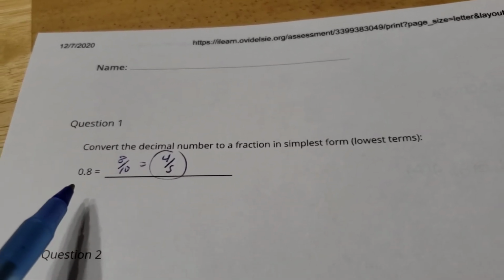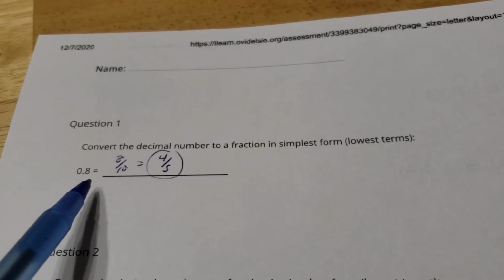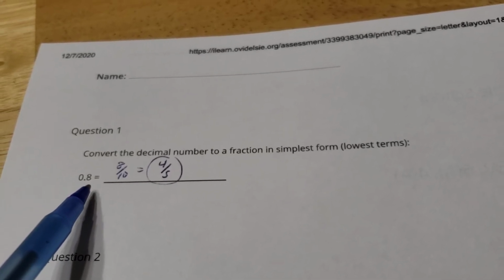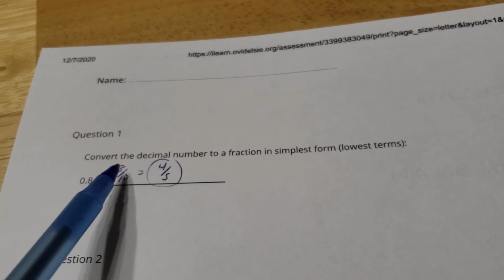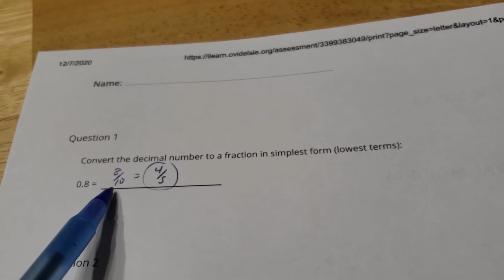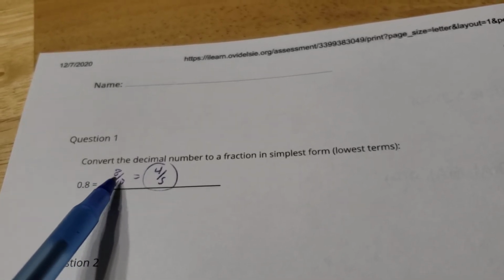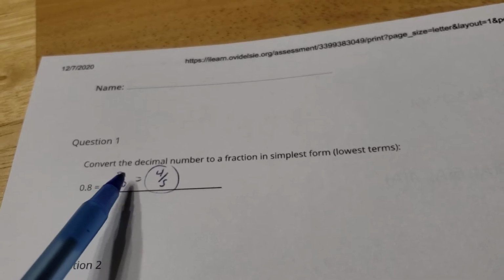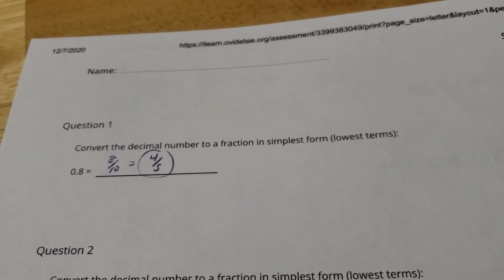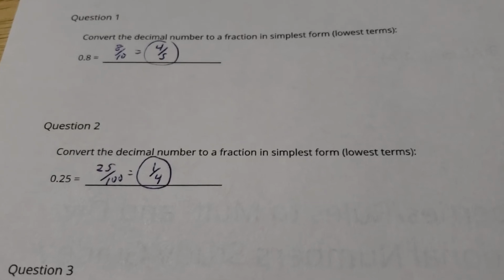You have 0.8, so you have one place value to the right of the decimal, which means tenths. So actually 8 tenths is how you'd read that. And in fraction form, it also looks like 8 tenths. And I can take that 8 tenths and divide them both by 2. You get down to 4/5 for simplest form, or what we call lowest terms.